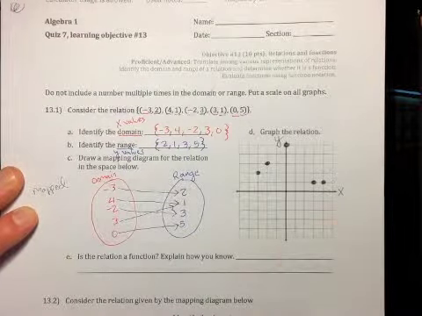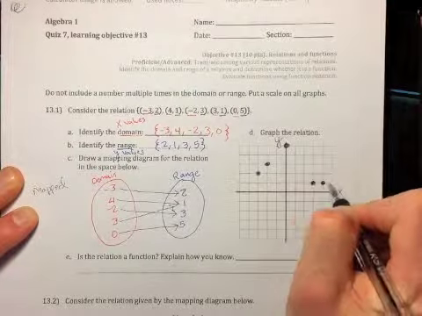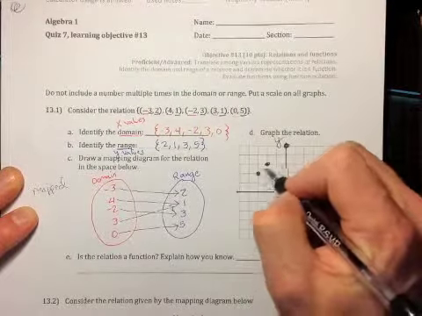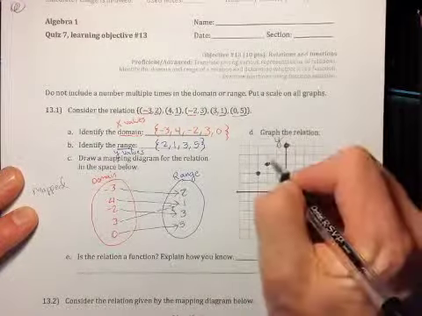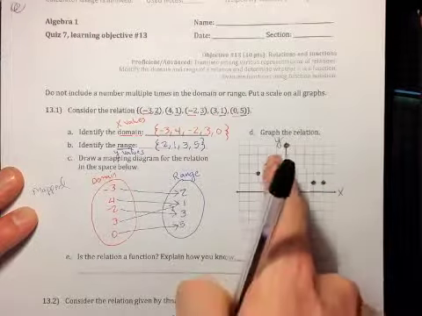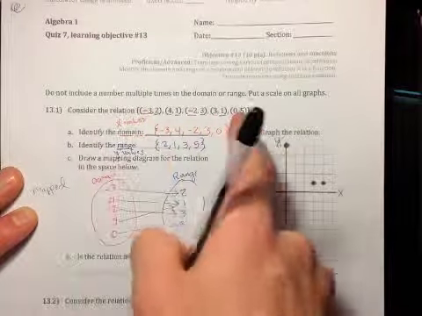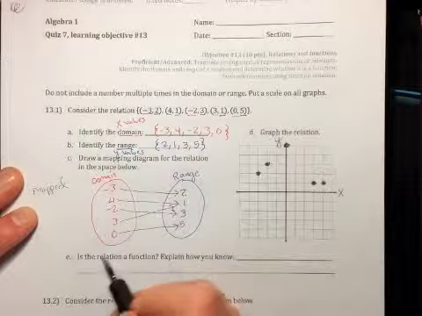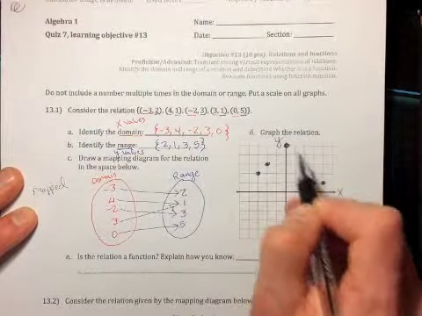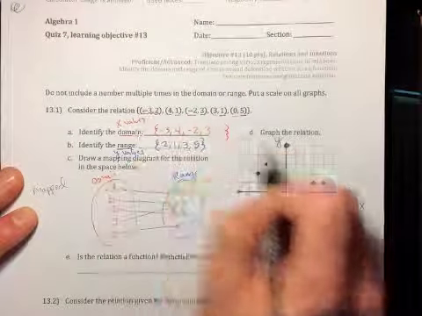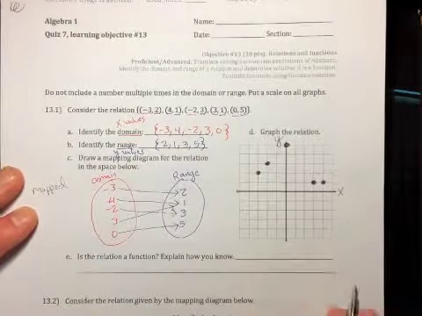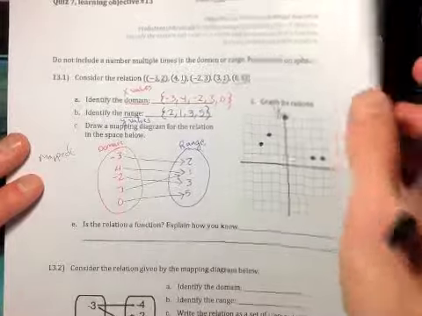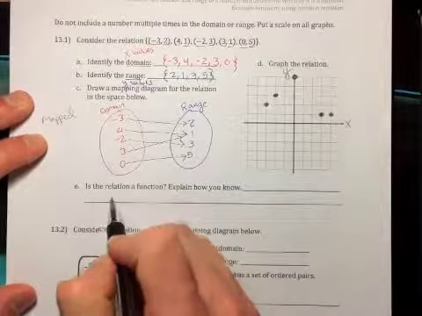Now, it is not appropriate to connect these with lines. Okay? Because if you did connect them with lines, that would indicate that all of the ordered pairs on that line are also in this relation. But this relation only consists of those 5 ordered pairs. So dots at the location of those ordered pairs is all we need to graph, all we can graph. Now, part E. Is the relation a function?